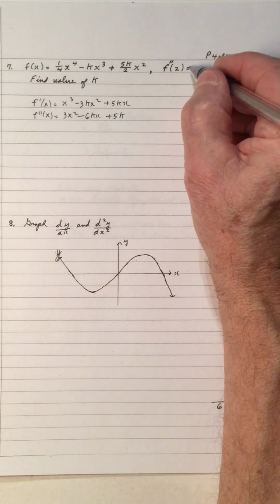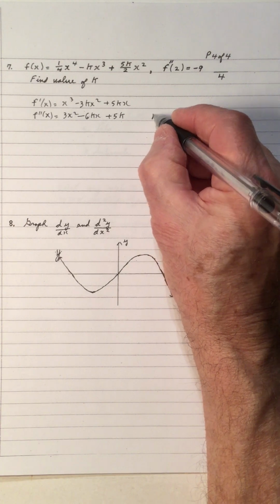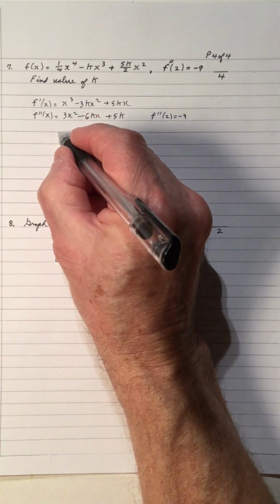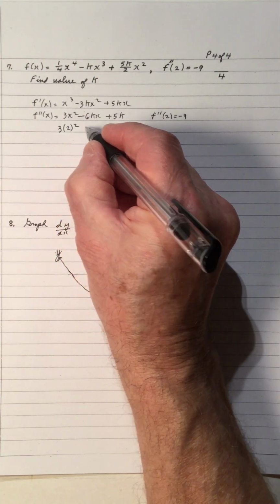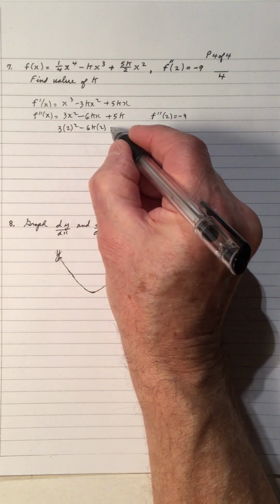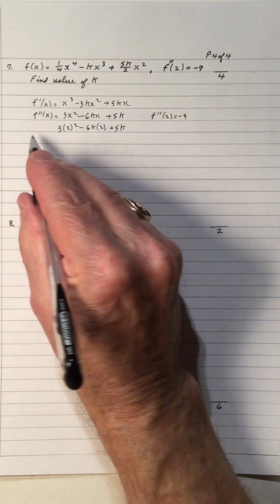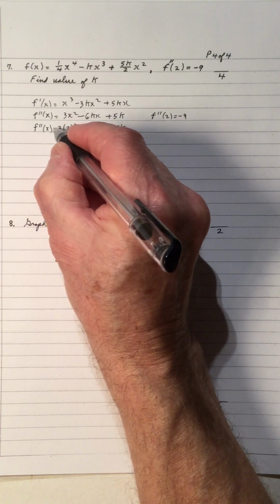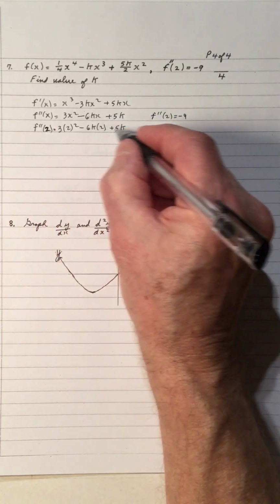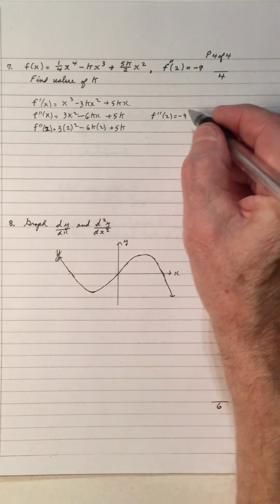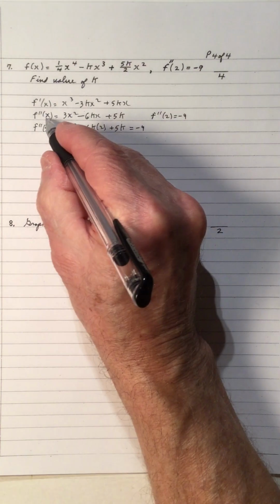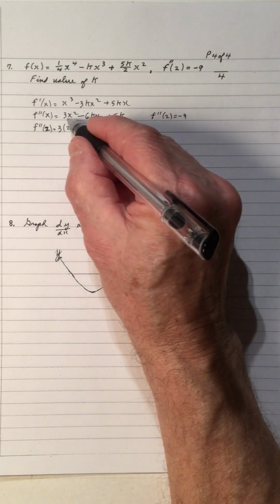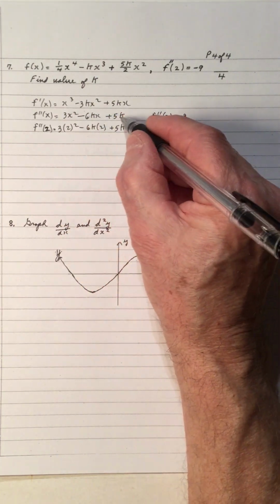So we have f double prime of 2 is negative 9, so that means x is 2. So we put 2 into this expression. So the f double prime of x, when we're putting 2 in, we get this, but that means that this expression is equal to -9. Again, I put 2 here, and 2 here, because this is the f double prime of 2. I put 2 here, and 2, and 2, and equals -9.